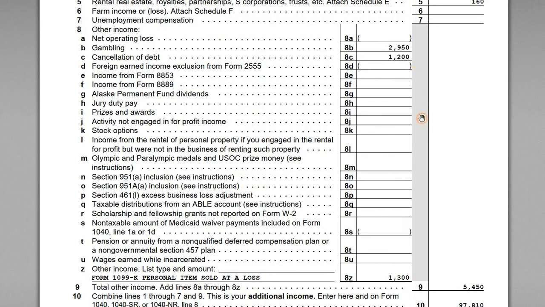Foreign earned income exclusion on the 2555. So if you're a U.S. person and you're an expat living outside the U.S., you might be able to exclude some of your income using 2555. Form 8889, so income from HSAs. So HSAs are health savings accounts. Generally, when you pull money out, you don't have to record it as income if you use the money to pay for medical expenses. However, if you made those withdrawals and didn't pay for medical expenses, you might have an income inclusion.